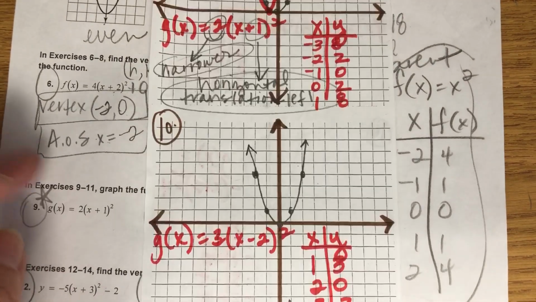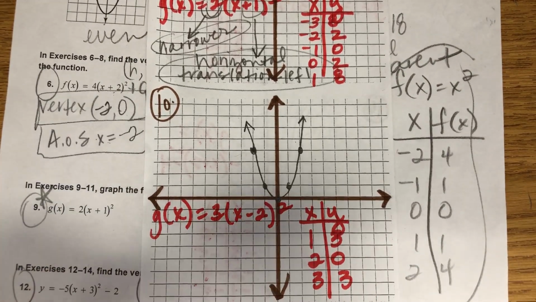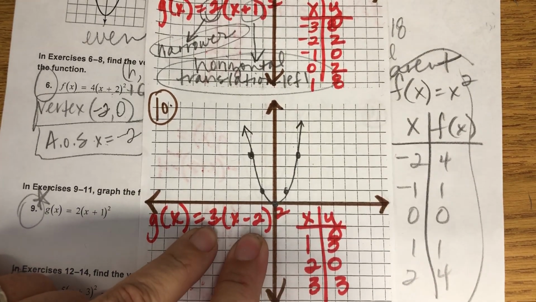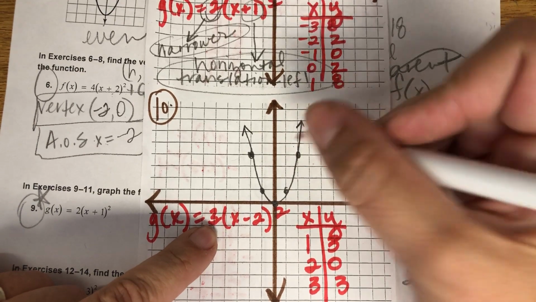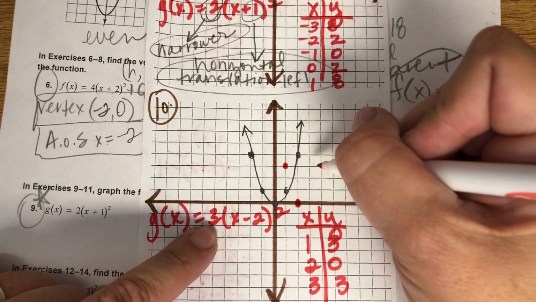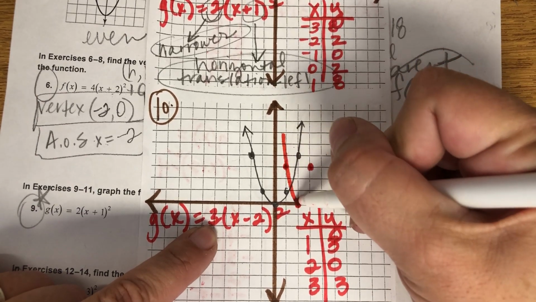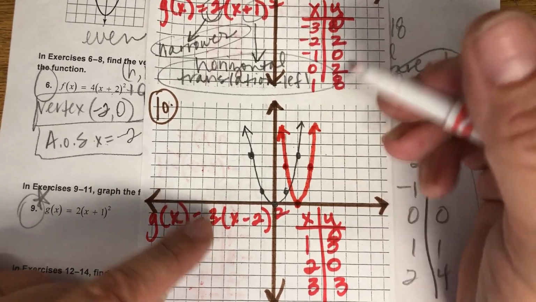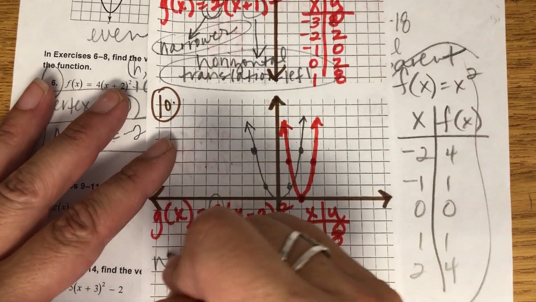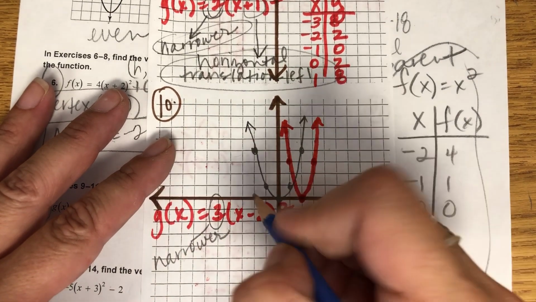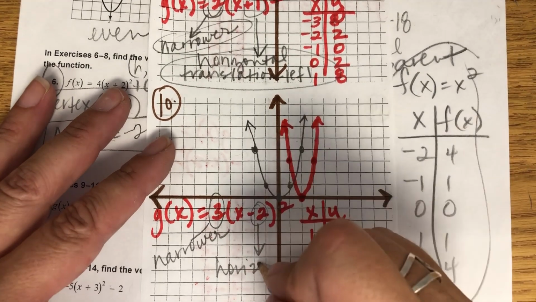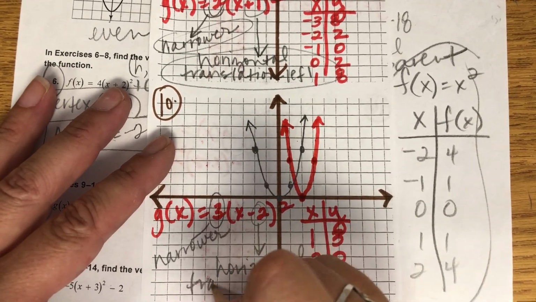Same idea with number 10. I've got the table of values I set up for number 10. I'm guessing this is going to be narrow and probably to the right too. Let's graph it and see. I only had 3 values in my table to use, 1 and 3, 2 and 0, 3 and 3. Sure enough, this parabola got narrower and moved to the right too, like I expected. The 3 made the parabola narrower, and this minus 2 moved it as a horizontal translation right 2. Horizontal translation right 2.